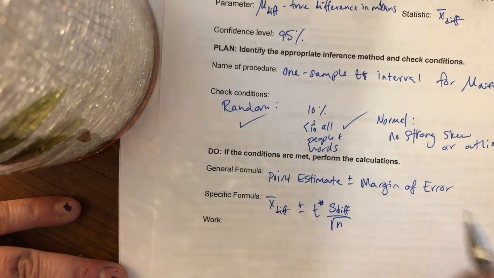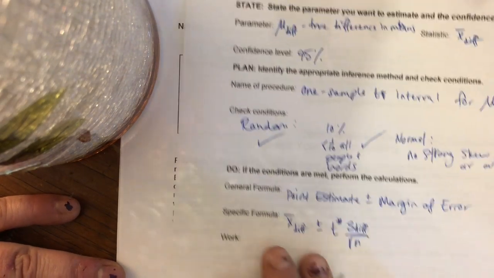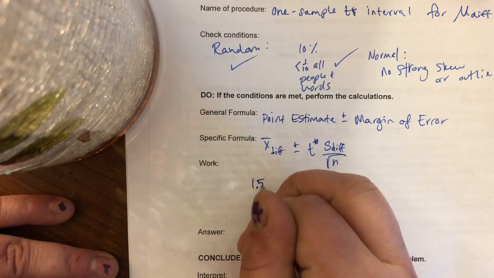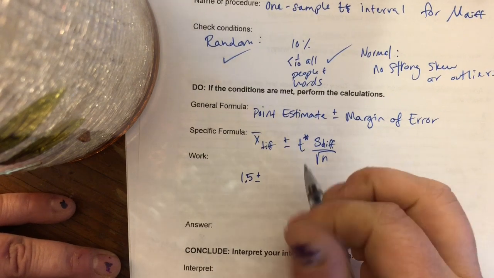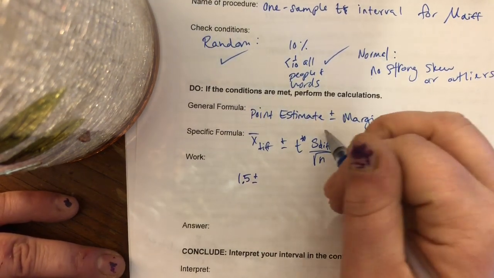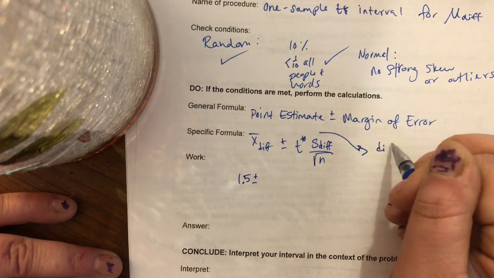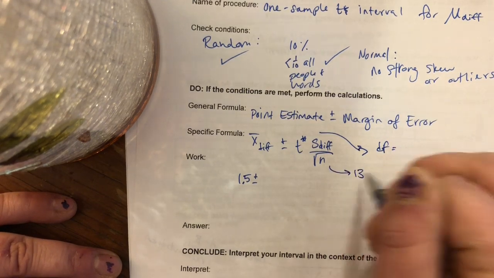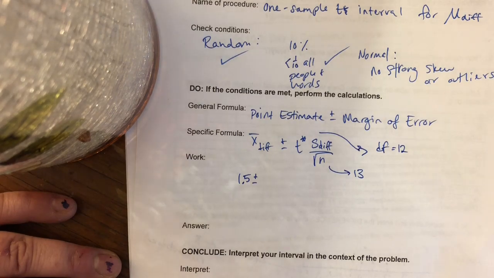So our mean difference was 1.5. So 1.5 plus or minus, we have to find our t star. To find our t star, we need our degrees of freedom. n is 13, so our degrees of freedom is 12.